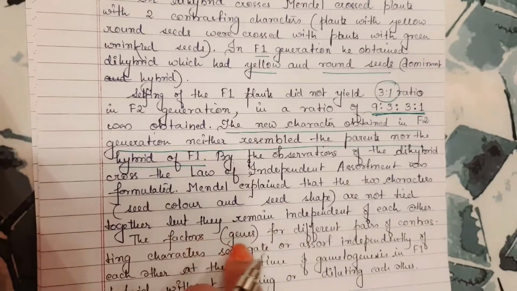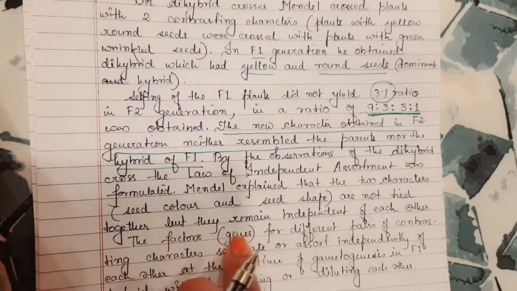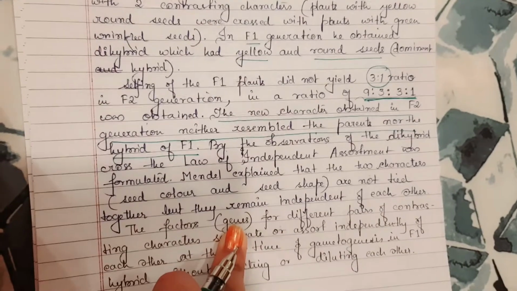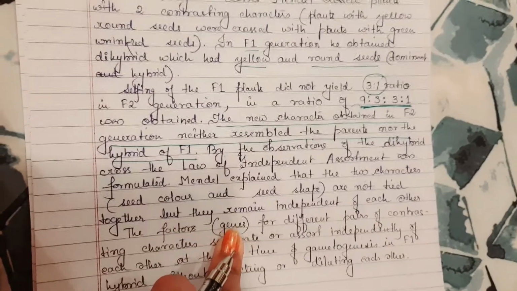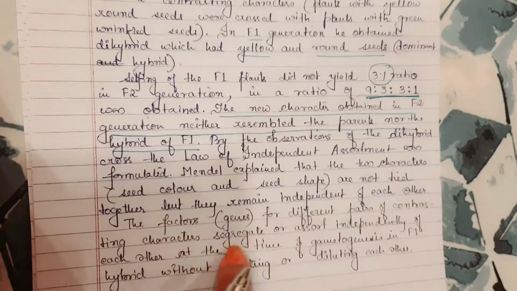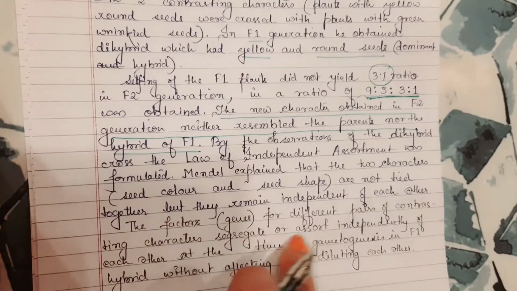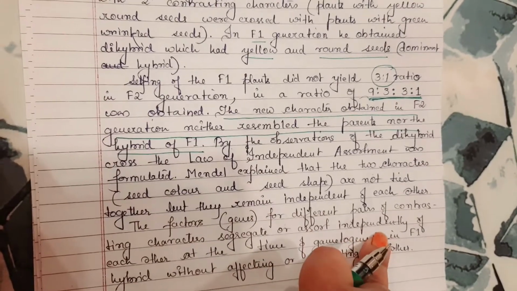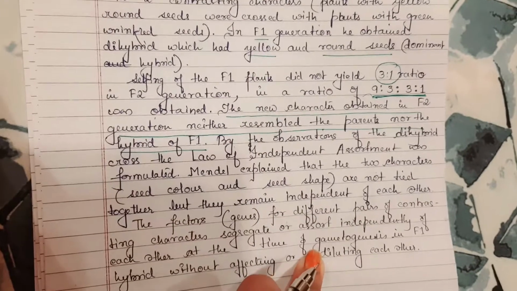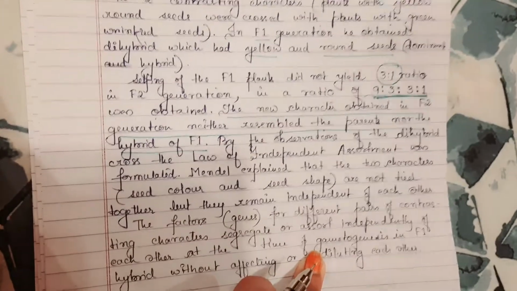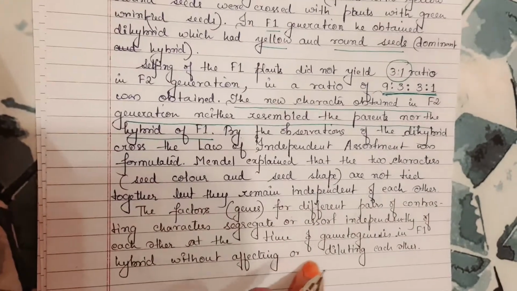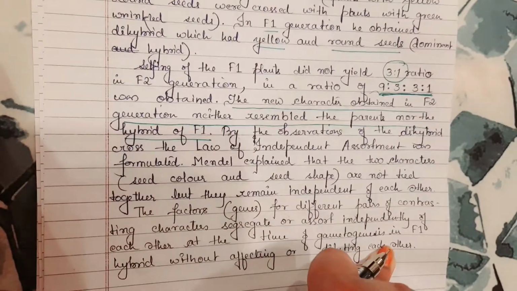Right? The characters, the factors. Mendel did not use the term genes. This term was later coined. He had only talked about factors. The factors for different pairs of contrasting characters segregate or assort independently of each other at the time of gametogenesis, that is gamete formation in F1 hybrid, without affecting or diluting each other.